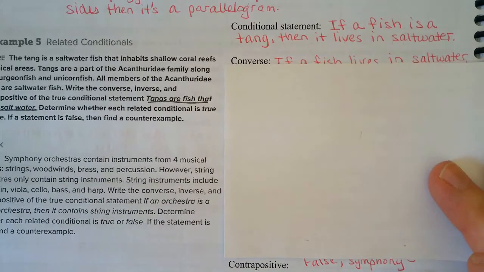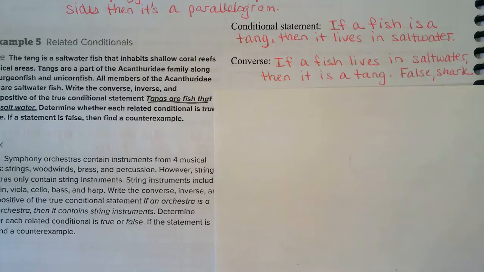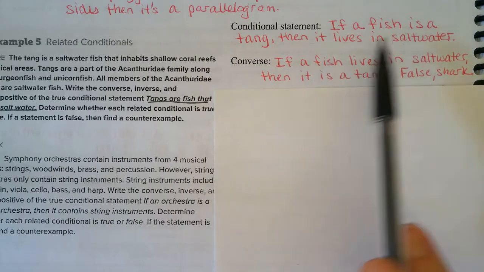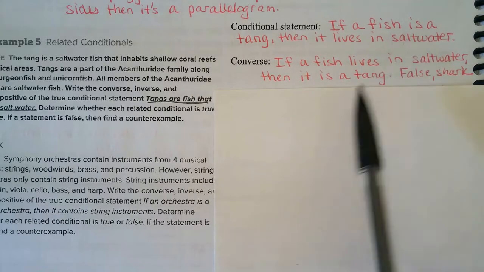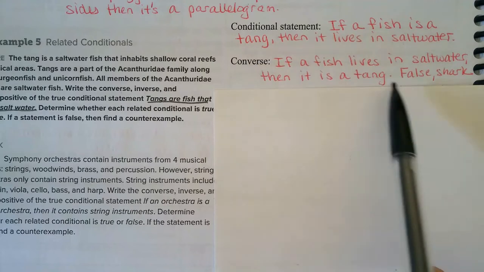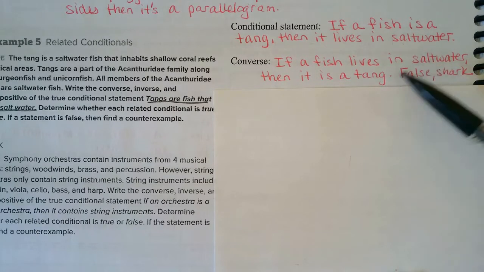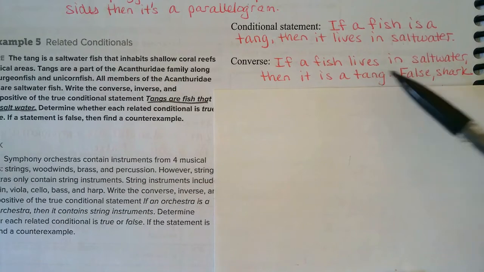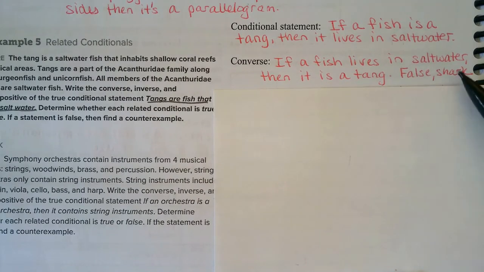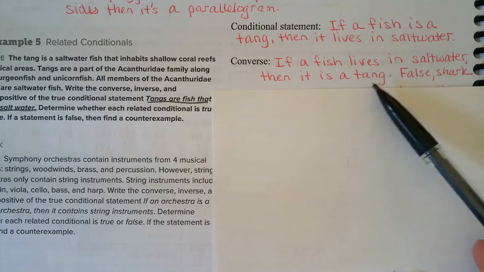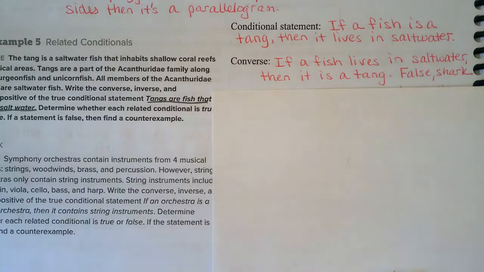Next is the converse. Converse is where you just switch the hypothesis and conclusion. So if a fish lives in the salt water, then it's going to be a tang. You have to determine if this is true or false. So if I live in salt water, will I always be a tang? No, this is false because I could be a shark. A shark lives in salt water but is not a tang fish.